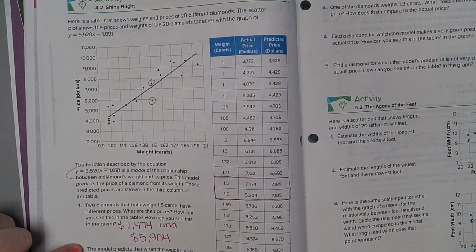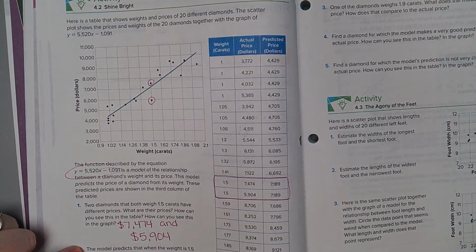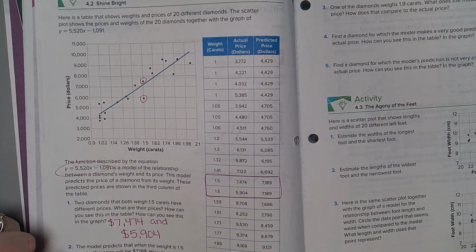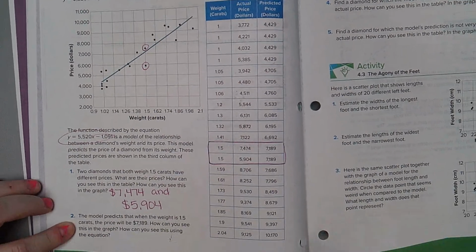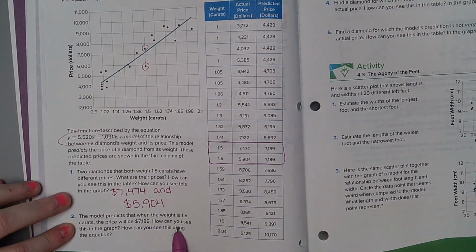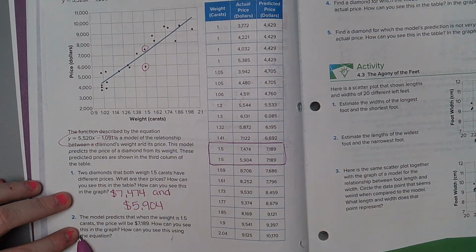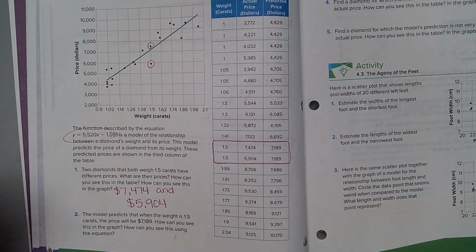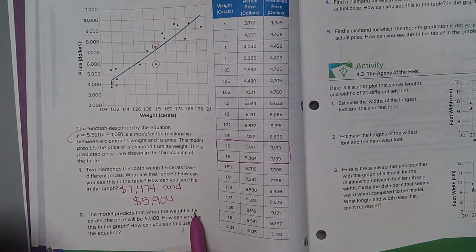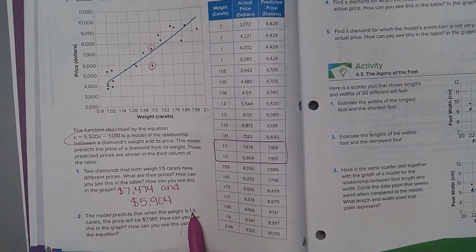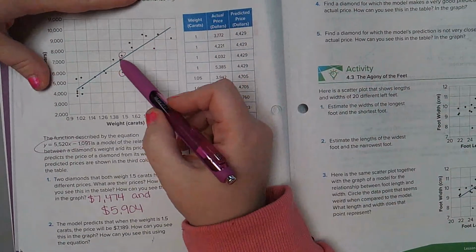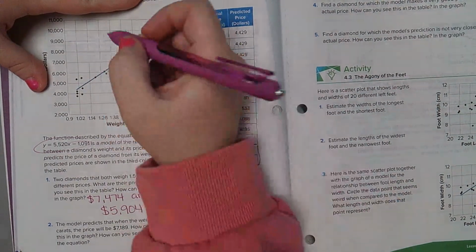Number 2, the model predicts that when the weight is 1.5 carats, the price will be 7,189. How can you see this in the graph? Can you see this using the equation? So if we were going to use the equation, we plug in 1.5 for our x value and see what we get. On the graph, I believe we almost see it with this line.